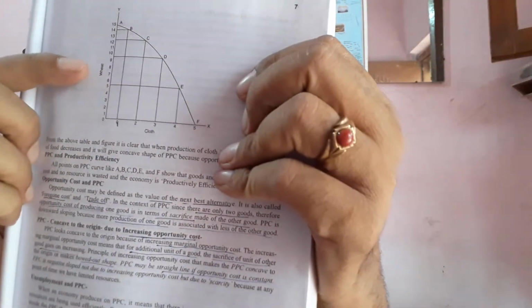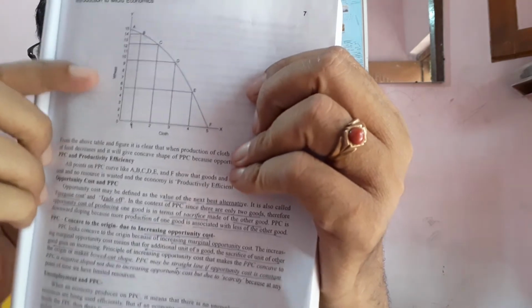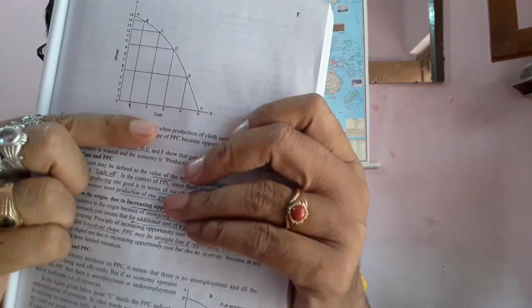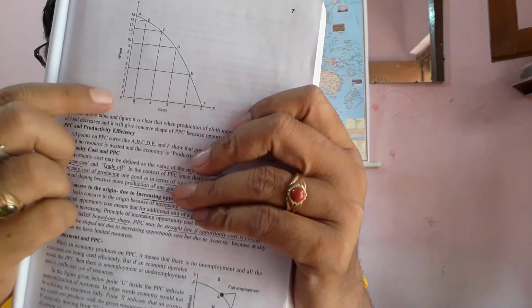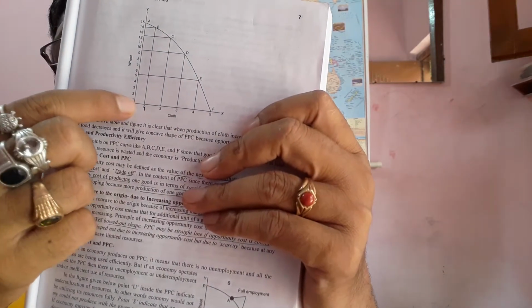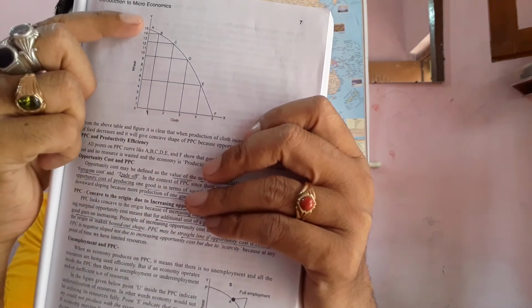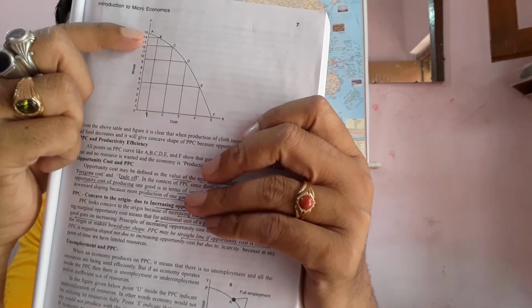So if we take the example of these two commodities, wheat and cloth, and measure wheat on the y axis and cloth on the x axis, then in order to produce 1 unit of cloth, 1 unit of wheat is sacrificed at the first phase.